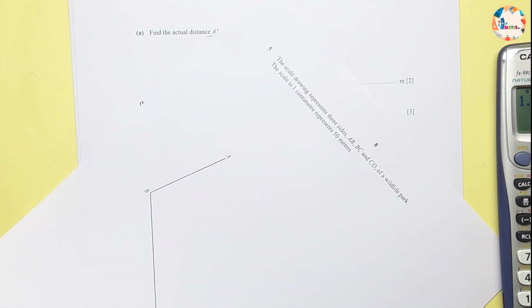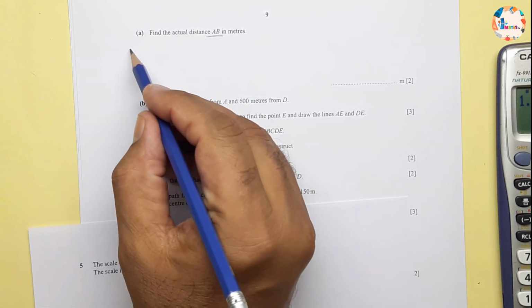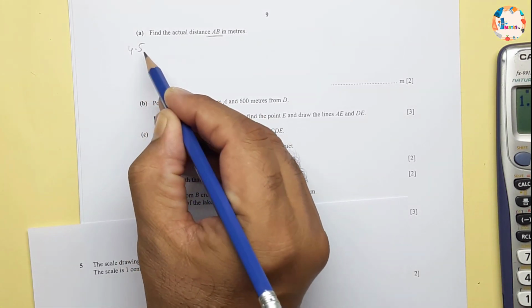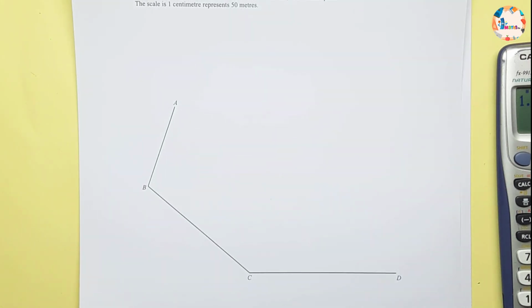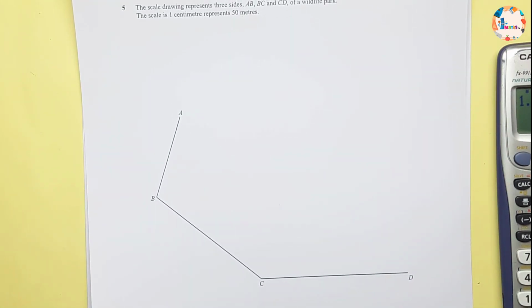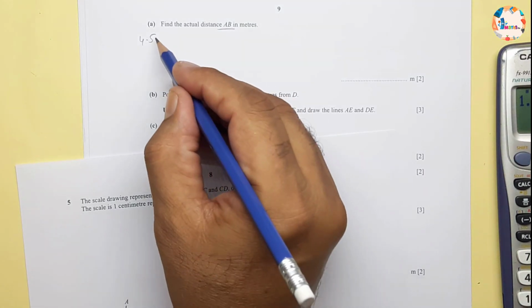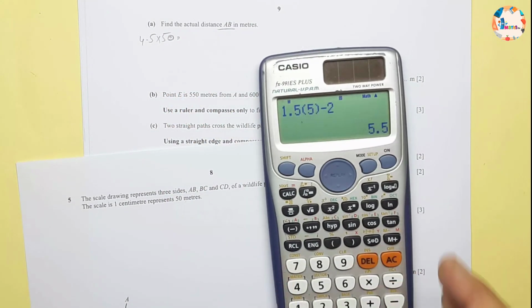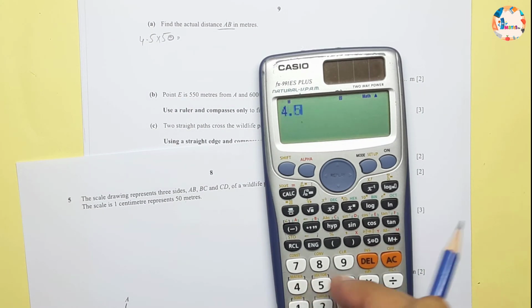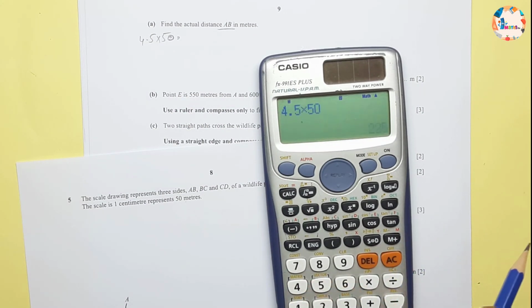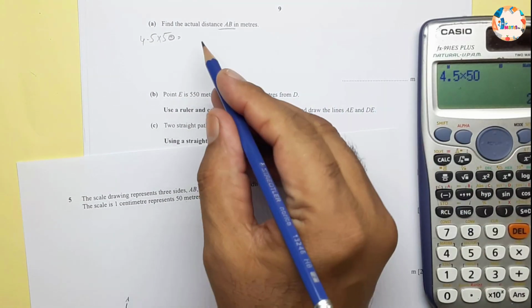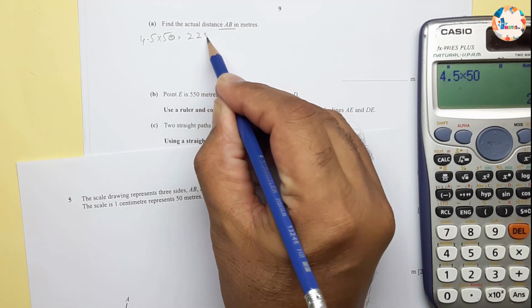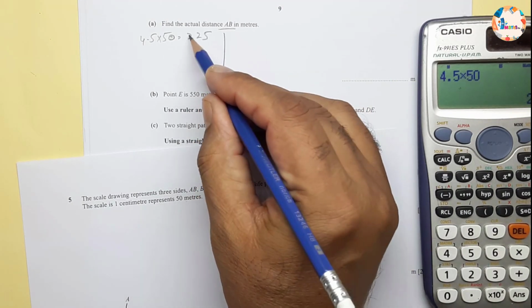So with this published drawing, we will multiply this by 50 and we will get the answer: 4.5 into 50 is equal to 225.